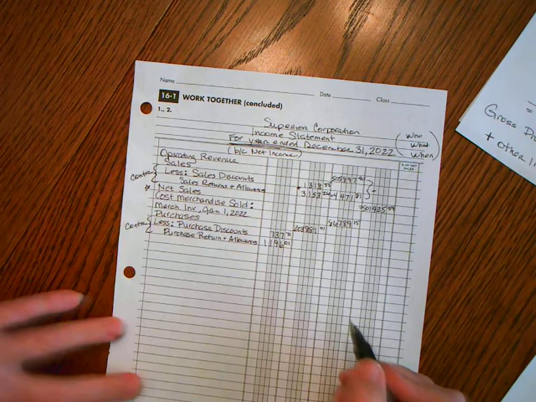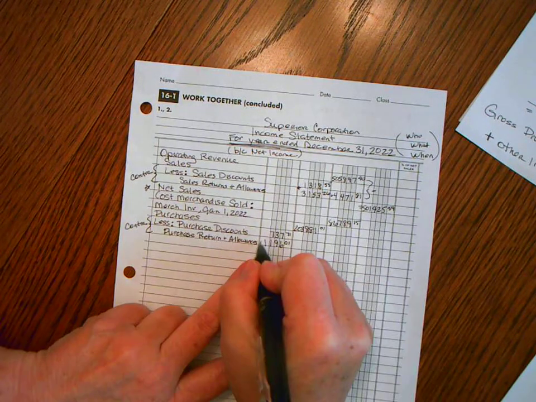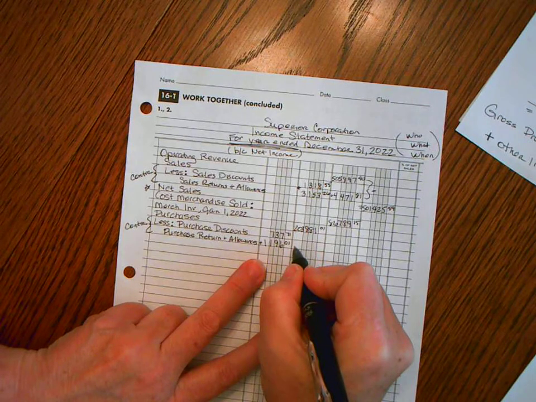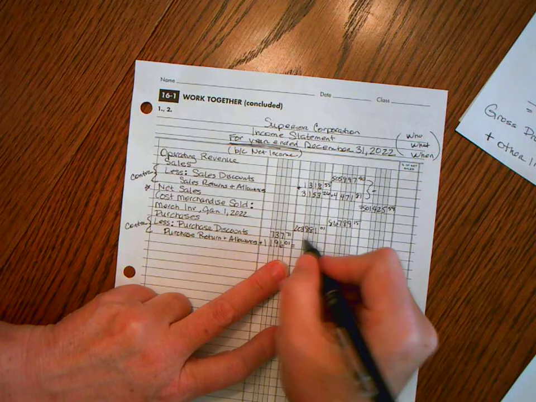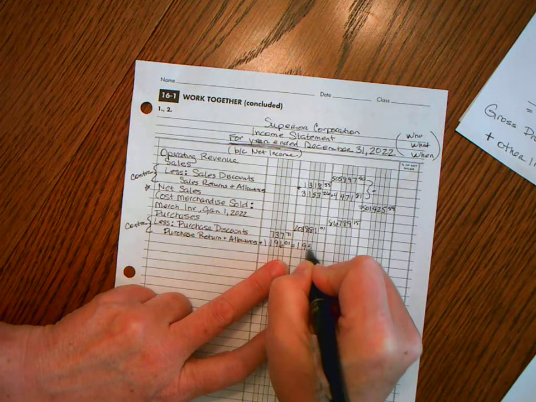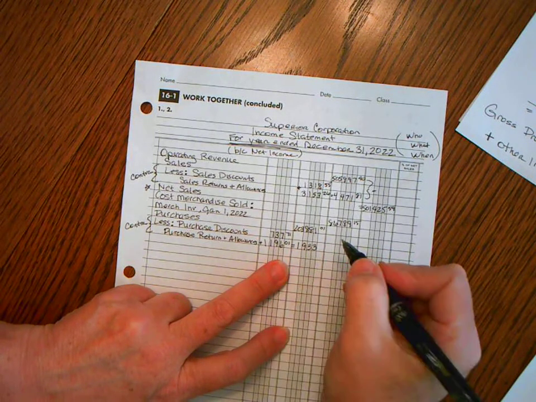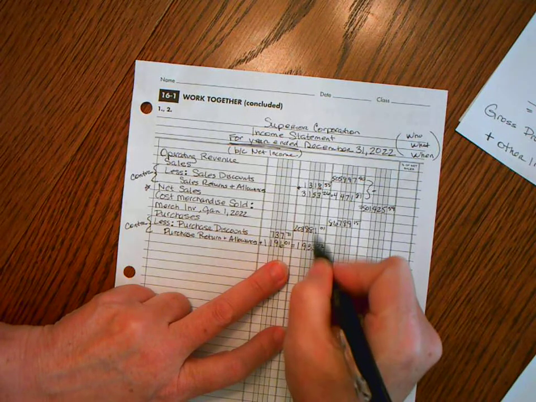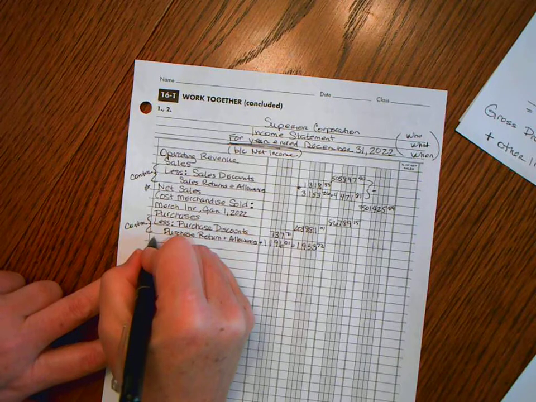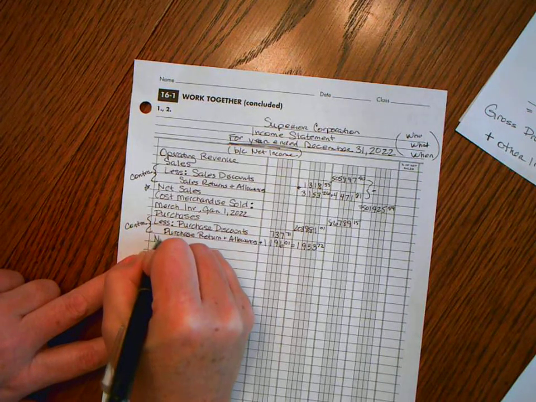They're reducing the main account. So we're going to add these two up to get us a number. And that number is going to be 1,933.72. So we can subtract these two to get our net purchases.